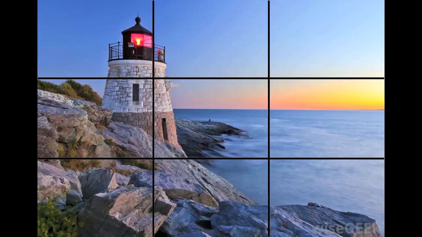Let's take a look at a photo again. This same picture, the lighthouse with the graph laid on top, shows you that the lighthouse is certainly at one of the intersections and almost at 2 intersections, really. By placing the subject here, the human eye is able to focus on it, at least according to the theory of the rule of thirds. Let's take a look at a couple of other pictures.